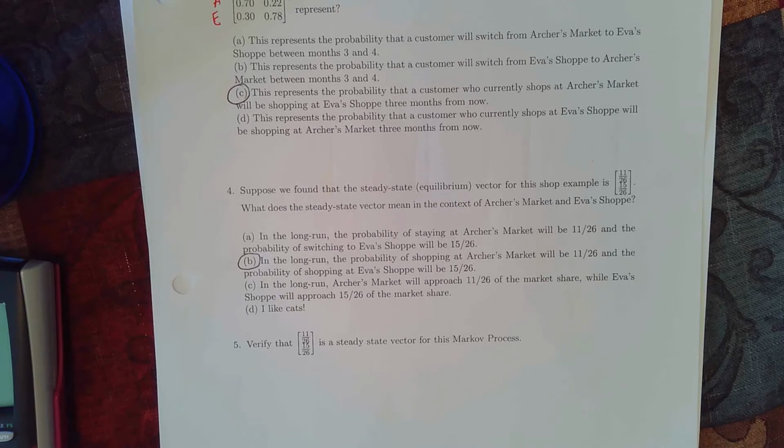We still have people that are leaving Archer's Market and going to Eva's shop, and we also still have people leaving Eva's shop and going to Archer's Market. So it's not so much a control over that percentage of the market share, it's more the probability that you'll end up shopping in one place or the other.